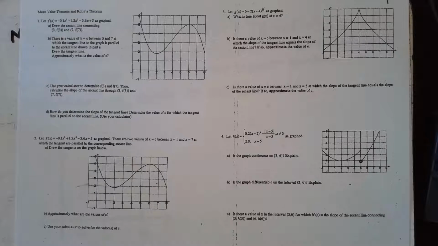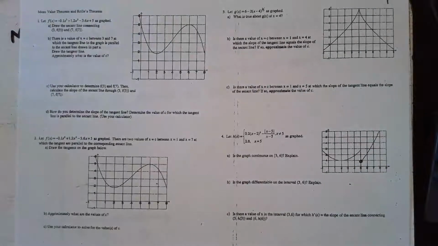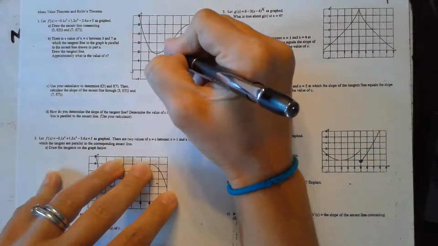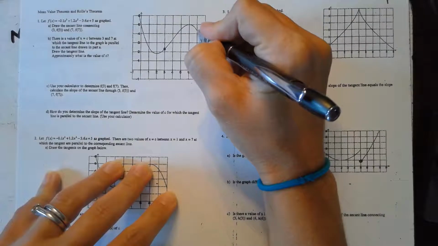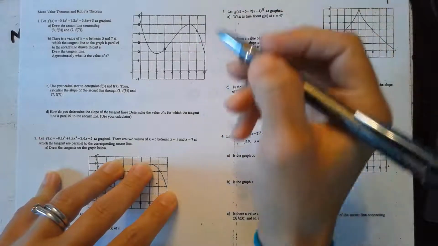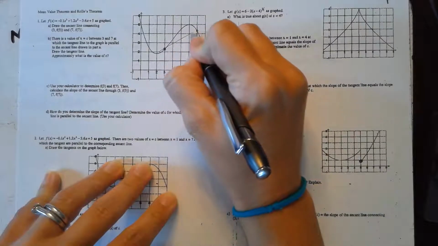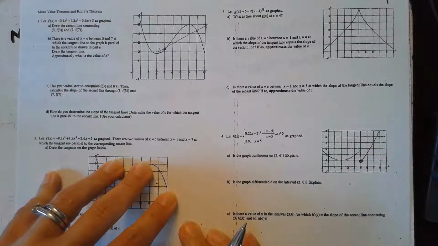Okay, so we want to take this function right here, and it's already graphed here. Draw the secant line connecting 3 and f of 3, which is right here, and then 7 and f of 7. If you don't know what secant line means, that means a line that goes through the 2 points. Try to get as straight as possible. All right, so there's our secant line.